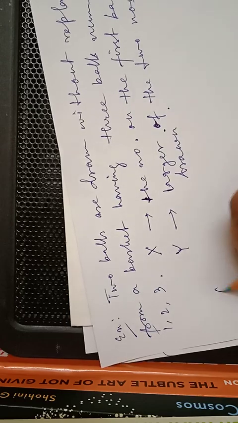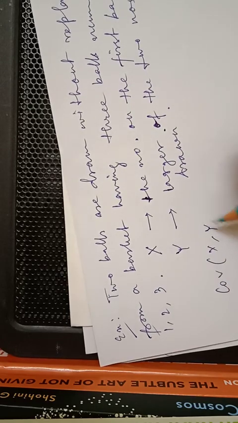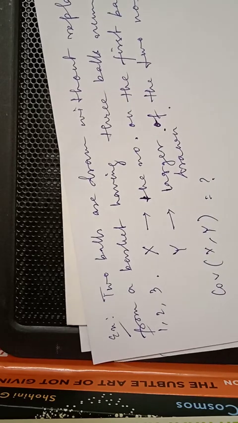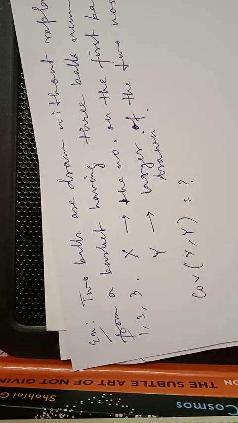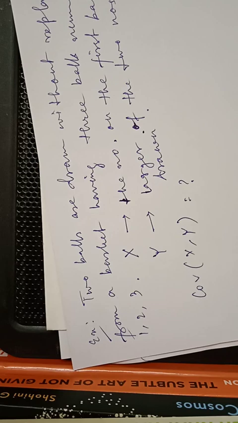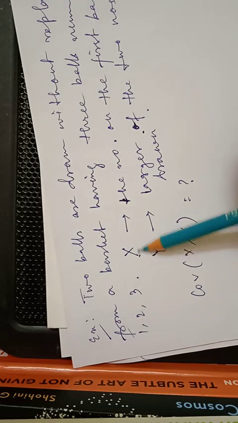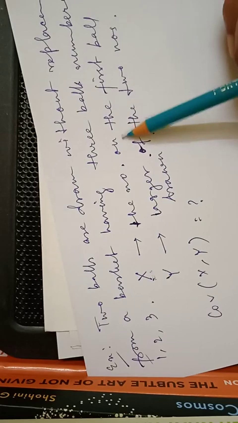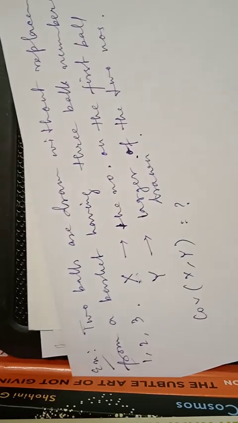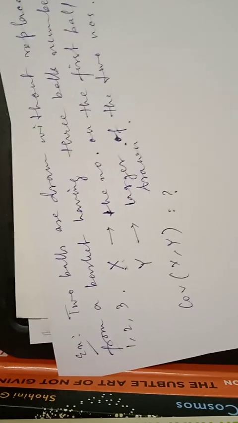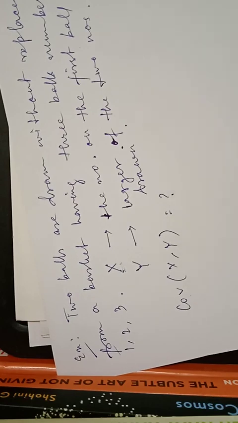Okay. Then find covariance of X comma Y. So two balls are drawn without replacement, that is we draw the first ball, then we do not replace it, and draw another ball from a basket which has a total of 3 balls numbered 1, 2 and 3. X denotes the random variable, the number on the first ball, and Y denotes the larger of the two balls. So we have to find the covariance of X and Y.